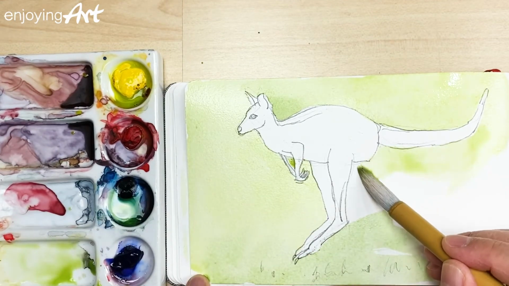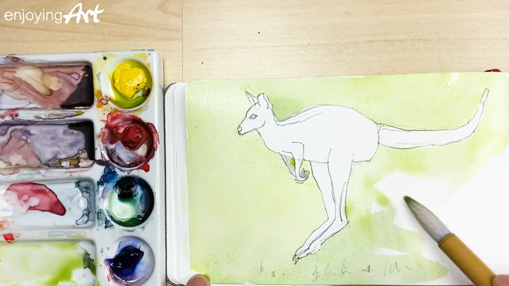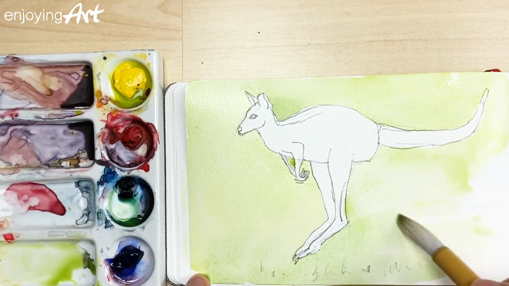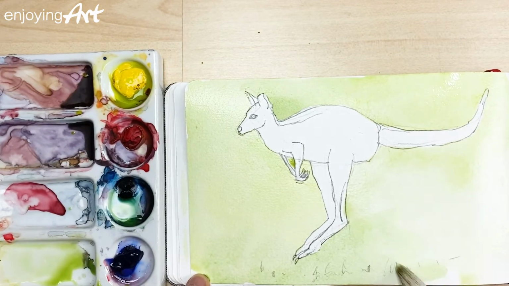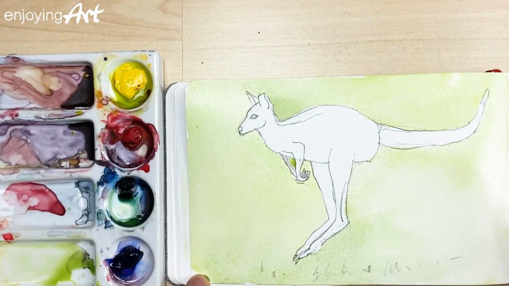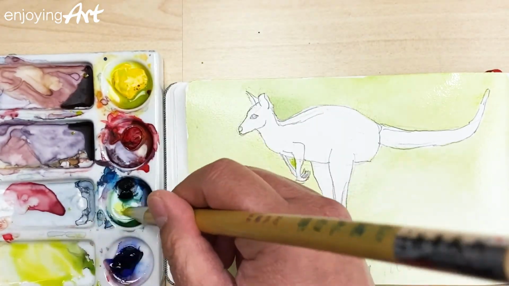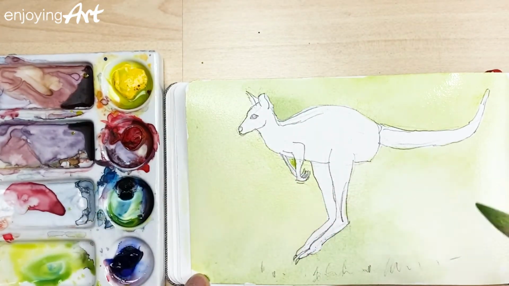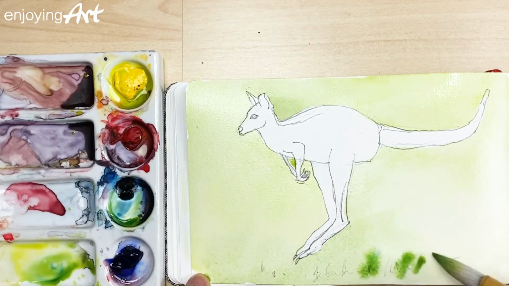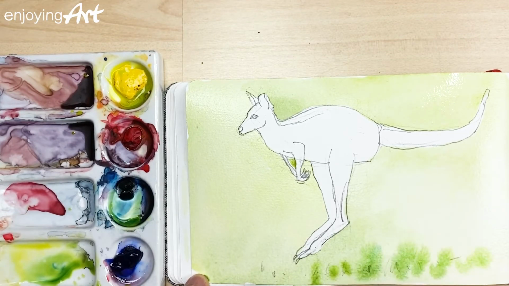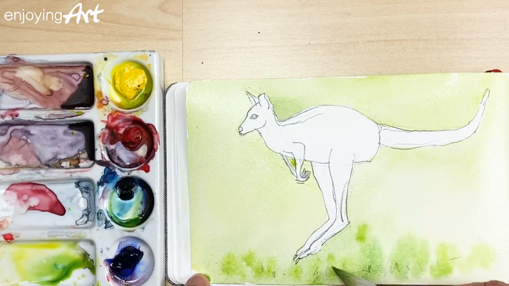Like that. Here you go. It's not hard. Just put the color on. That's good. And at the bottom over here, I'm gonna have a little bit darker, just to catch the shadow and maybe little details on the ground.